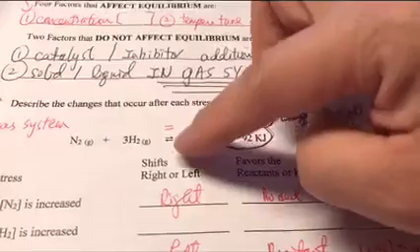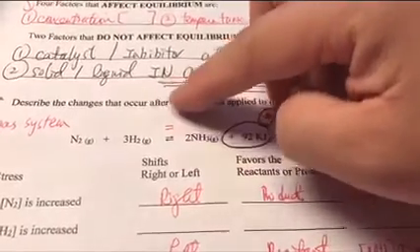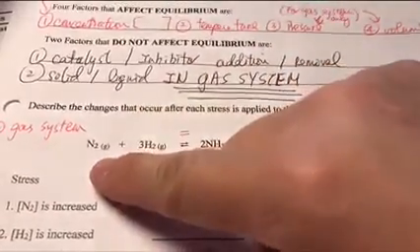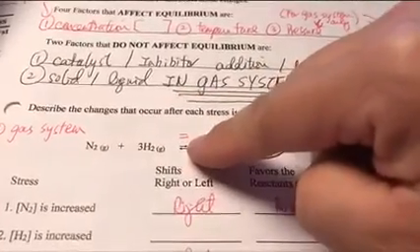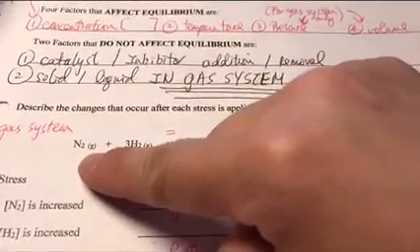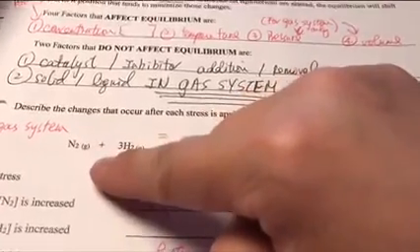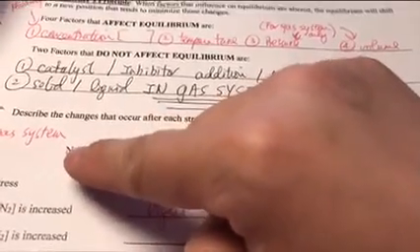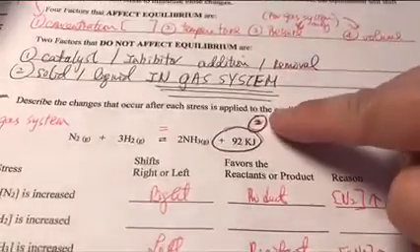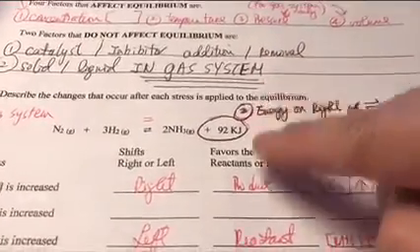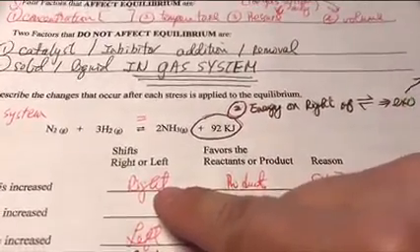I don't want it. So N2, if you look at this equilibrium sign, it looks like an equal sign. N2 is on the left-hand side of the equilibrium. If I want to stay away from N2, that means I don't want to stay on the left-hand side, I want to stay on the right-hand side. So my equilibrium will shift to the right.